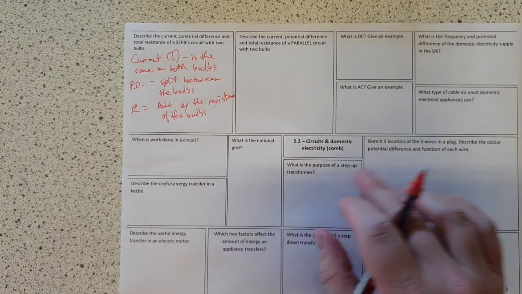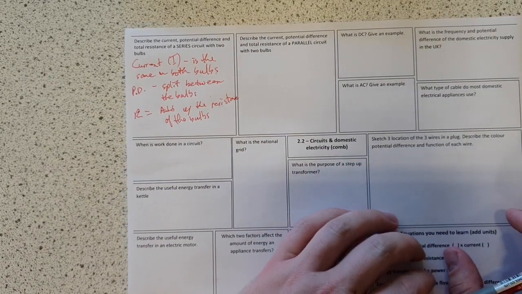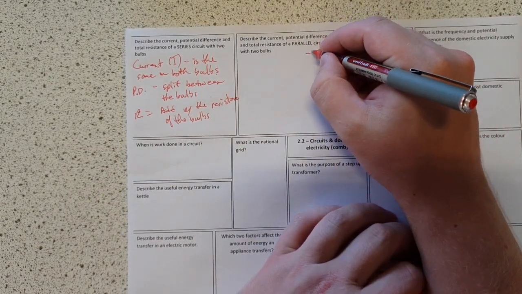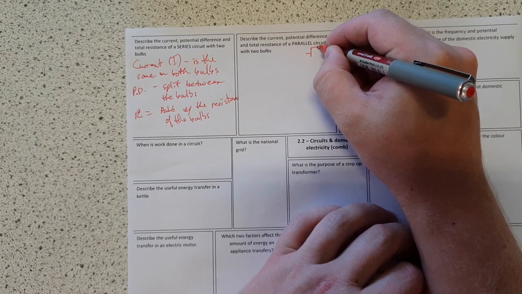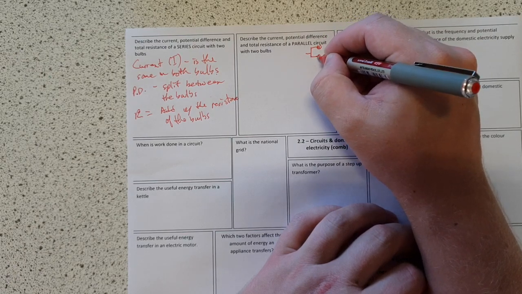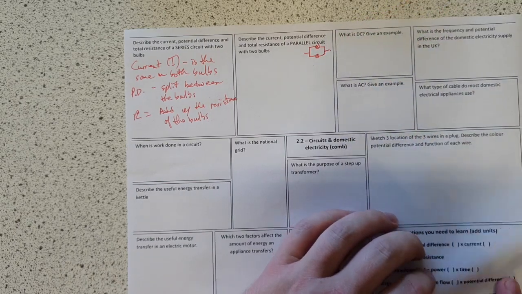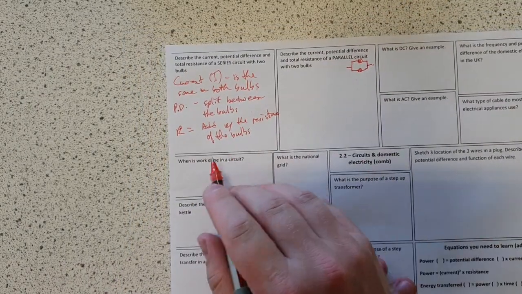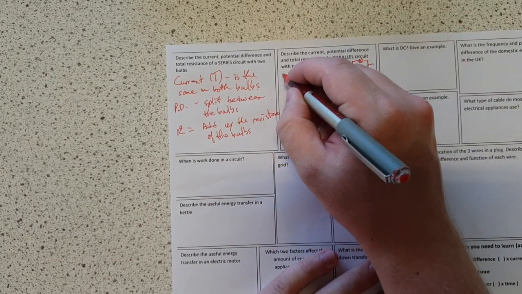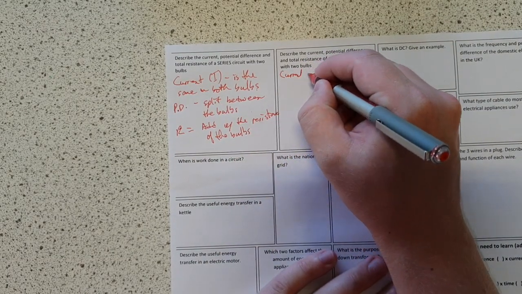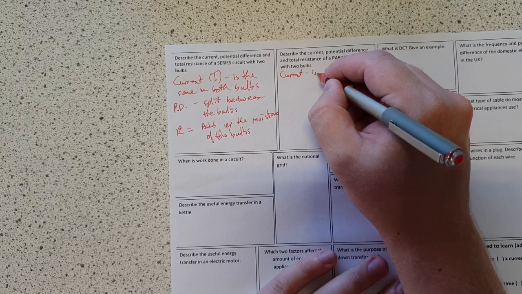Now for a parallel circuit, remember parallel is there is more than one path for the current to take. In parallel, current is split.